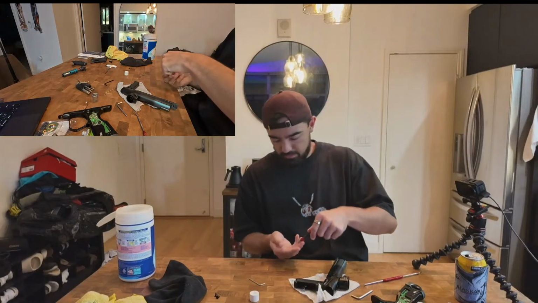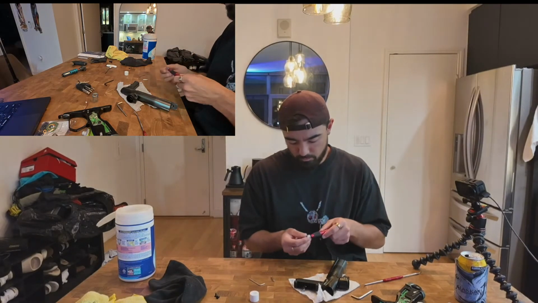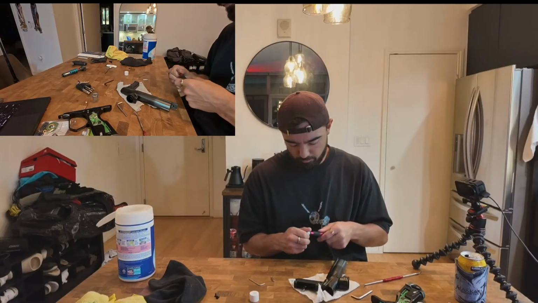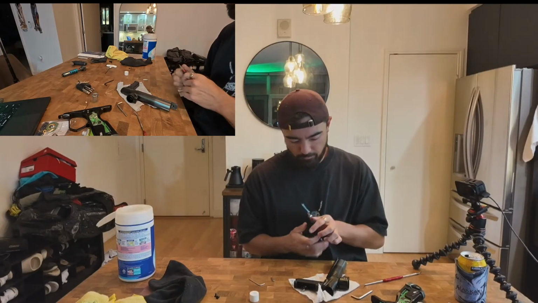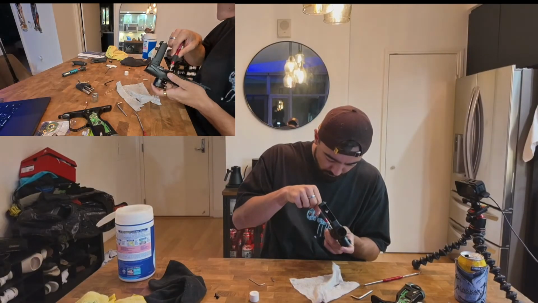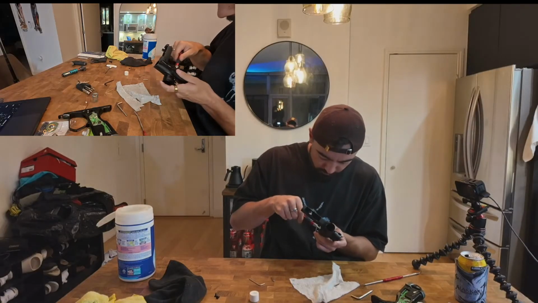This screw might be easier. Darn. My screwdriver's not small enough.